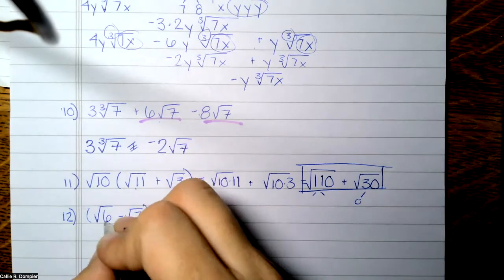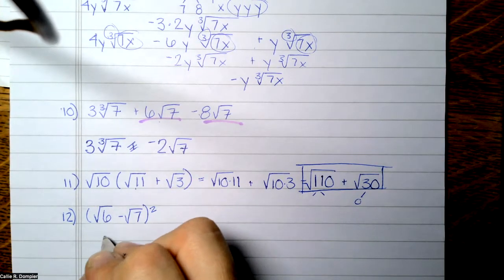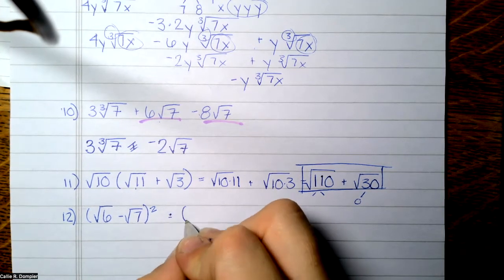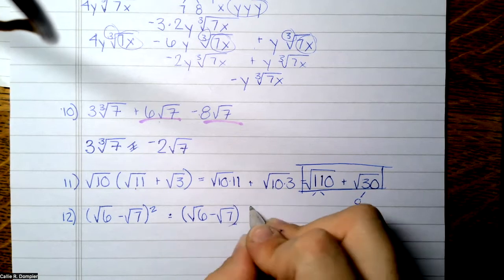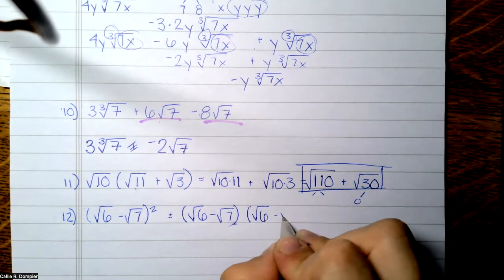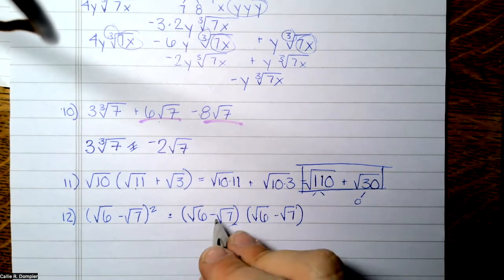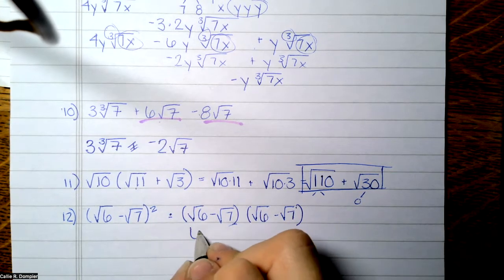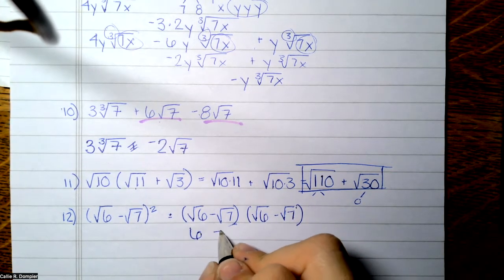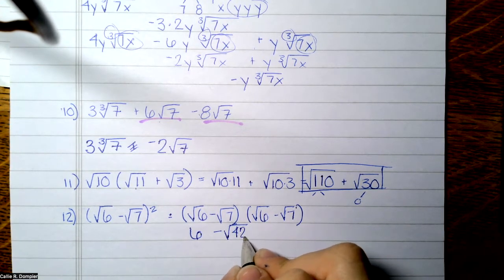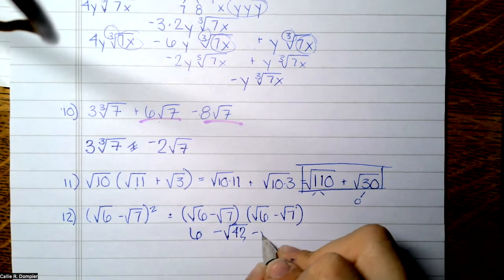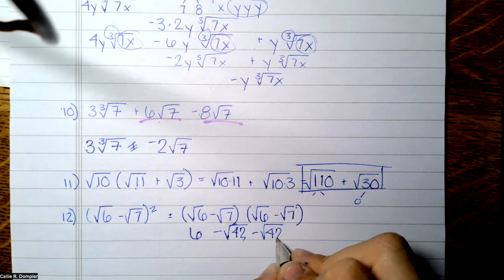Number 12 looks like this, the square root of 6 minus the square root of 7 squared. So that means we're taking the square root of 6 minus the square root of 7 and multiplying it by the square root of 6 minus the square root of 7. Good. This times this is going to give me 6. This times this is going to give me negative square root of 42, right? This times this is again negative square root of 42.